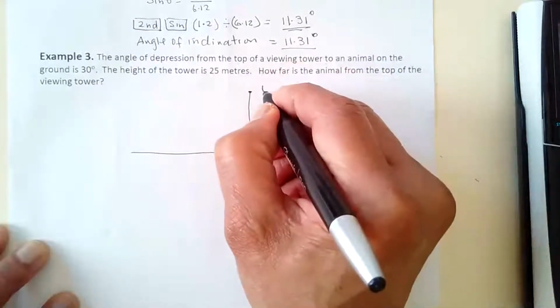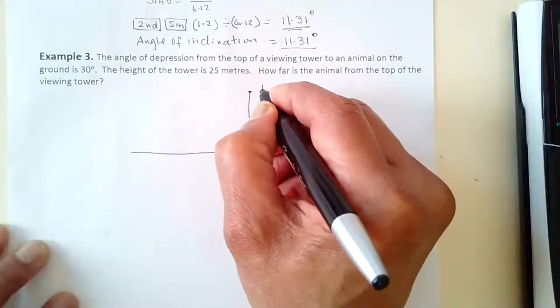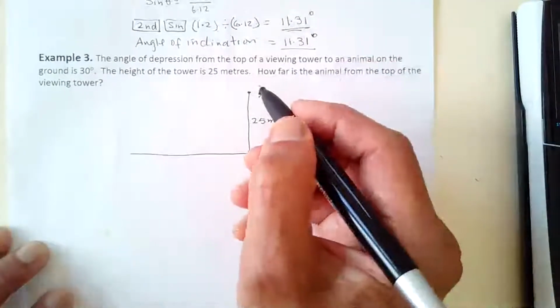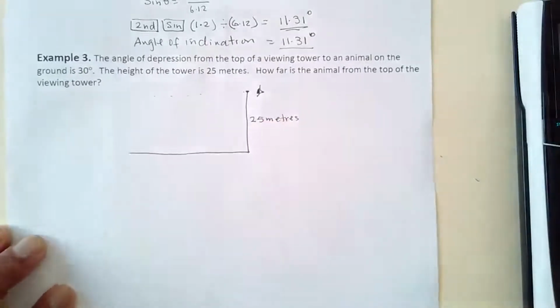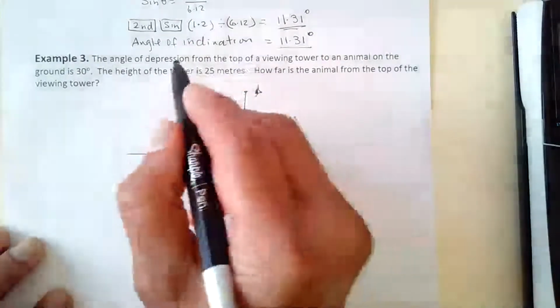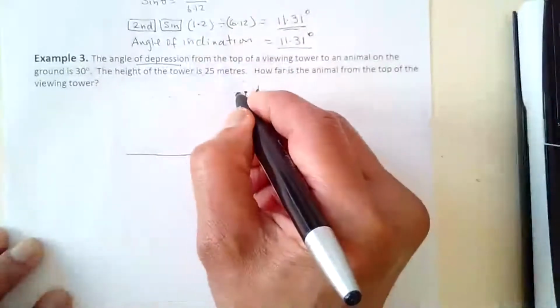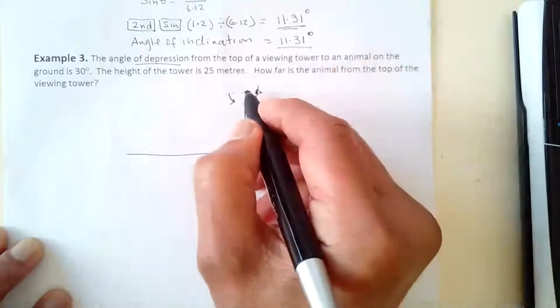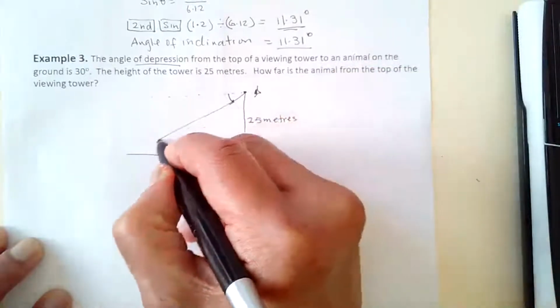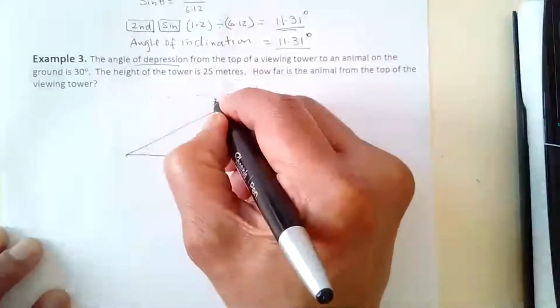Now, this is your eye here looking. So now you're looking straight horizontally. So the angle of depression is the angle coming down this way from your eye, and they said this angle here is 30 degrees.